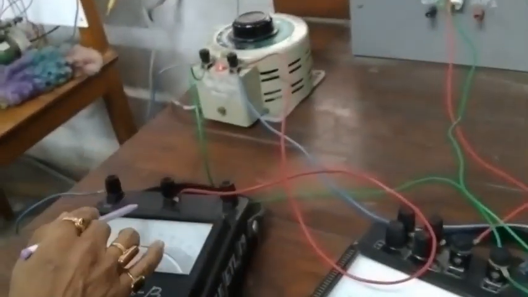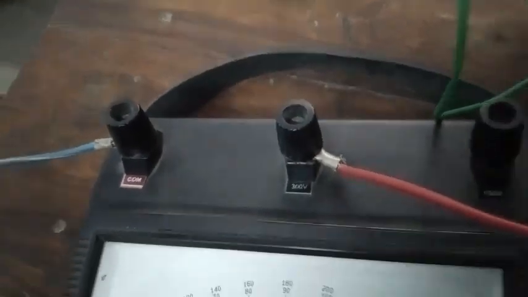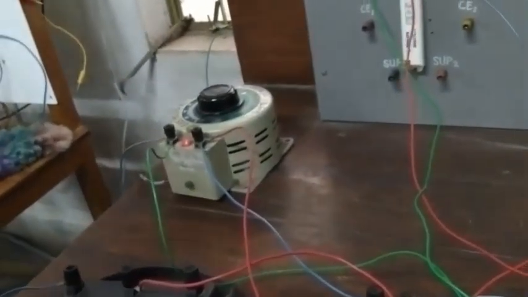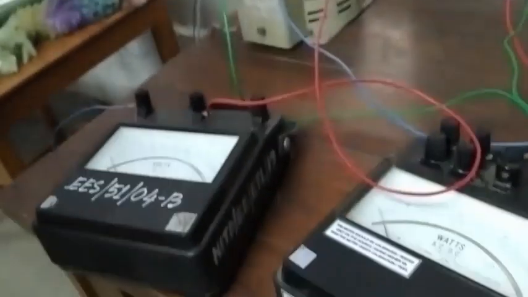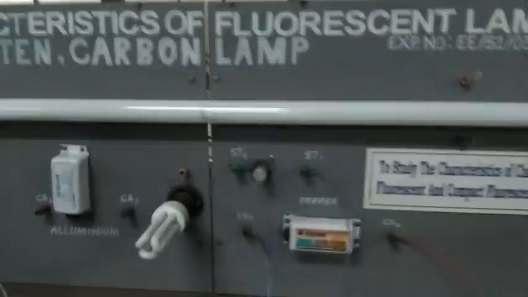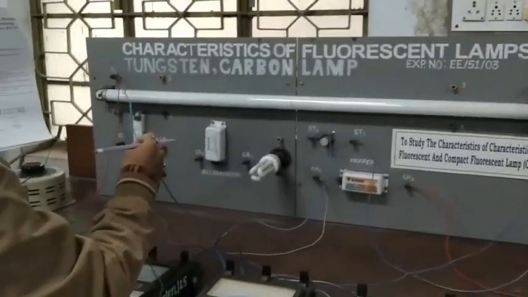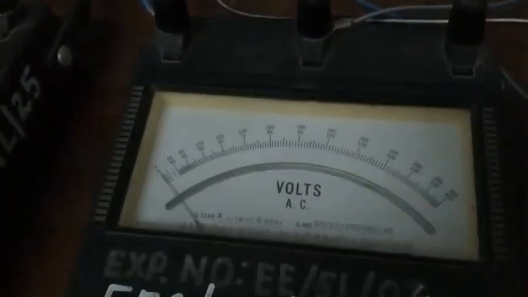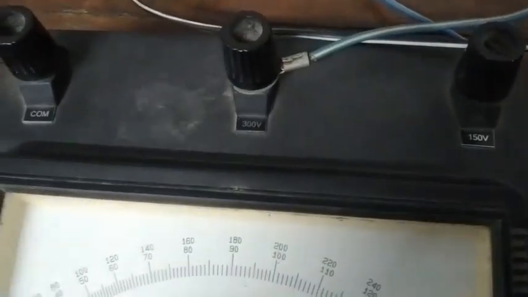Here I select the 300 volt range because the supply voltage to the fluorescent lamp should be 220 volt or 230 volt. Another voltmeter is connected across the fluorescent lamp. This voltmeter is connected to T1 and this terminal is connected to T3. So this is the connection of the fluorescent lamp. Now I show you how you perform the experiment.